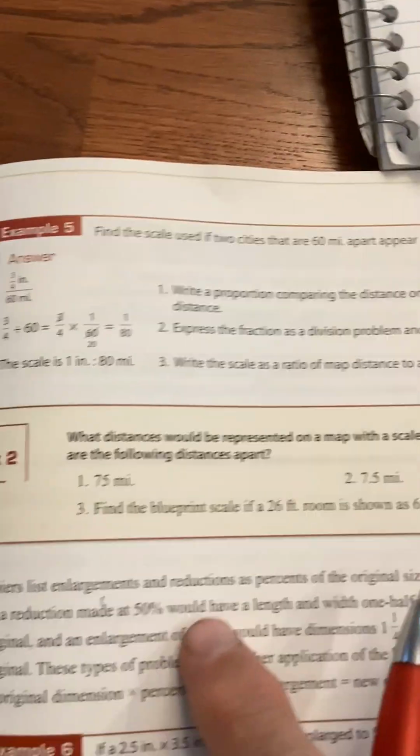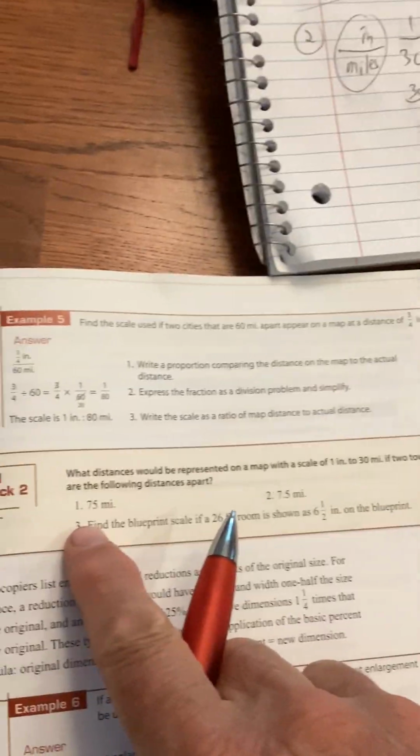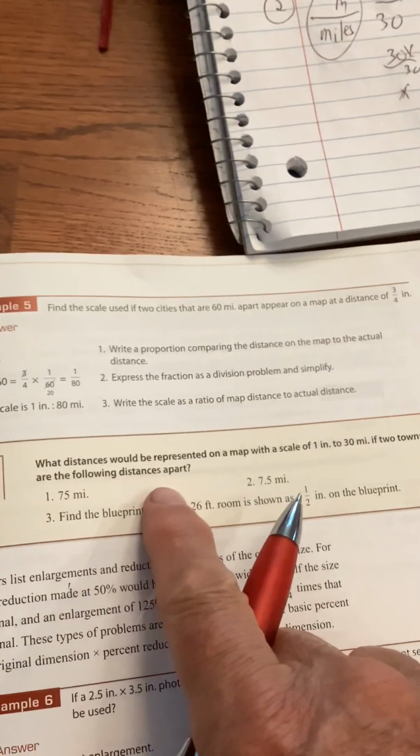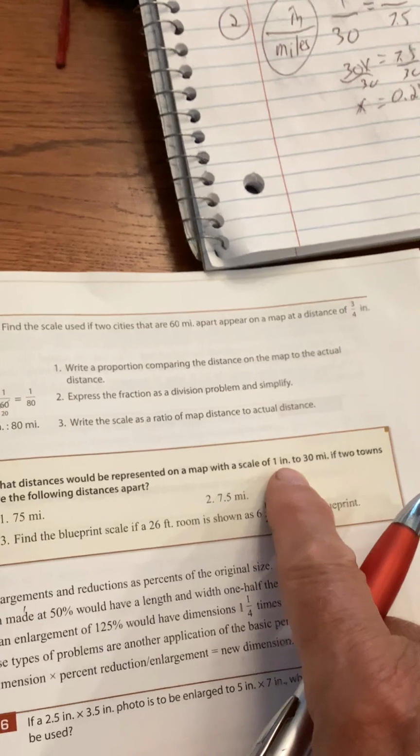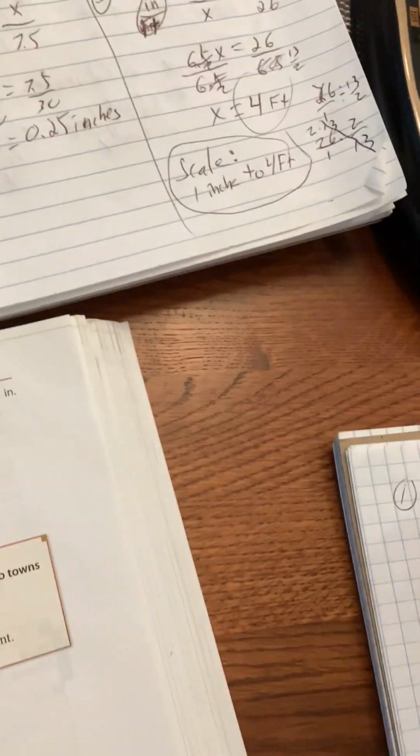And now for skill set number 2 here. So what's the distance on the map? Here's your scale. Here, 1 inch is 30 miles. So this is on page 283. So make your circle, inches over miles.